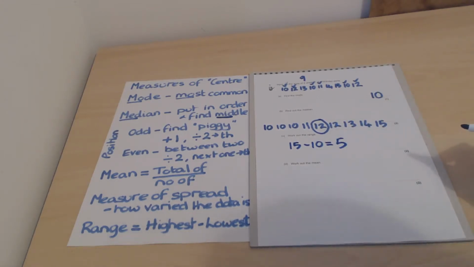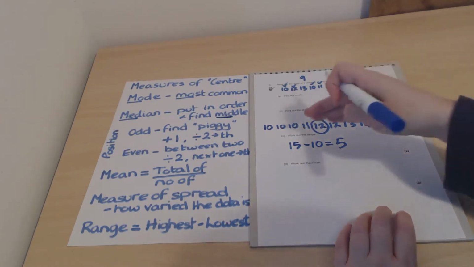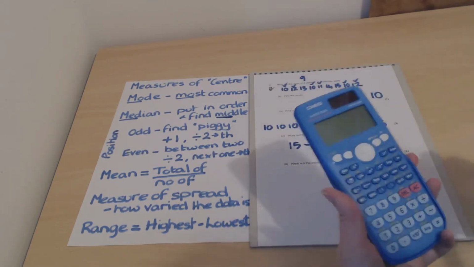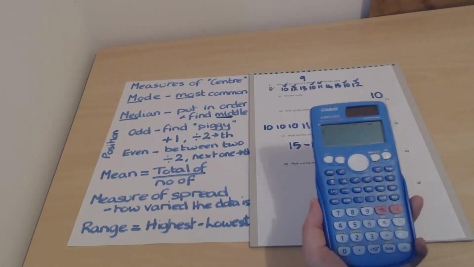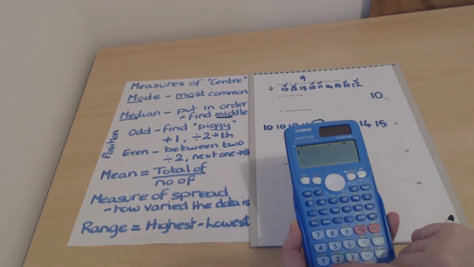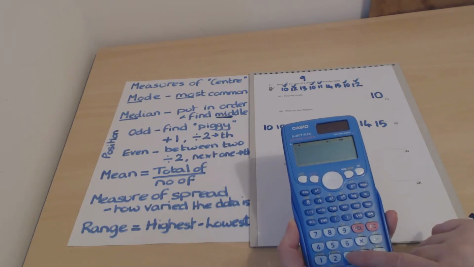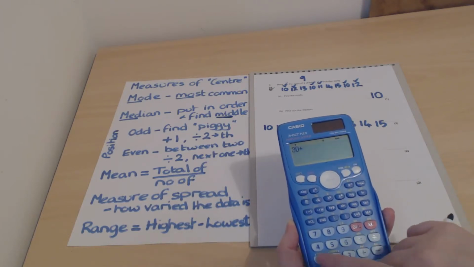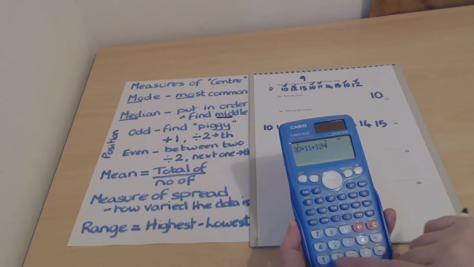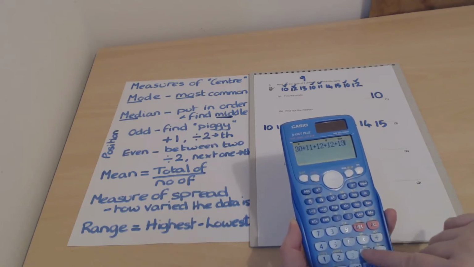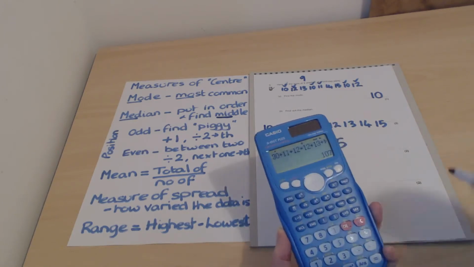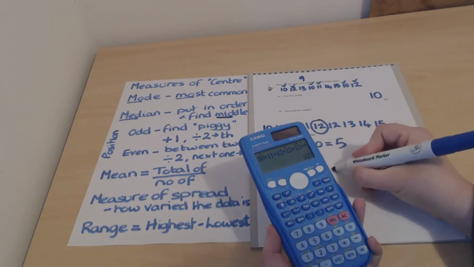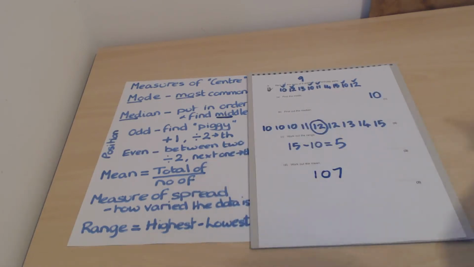So now we've got the hard work to do. We've got to work out the mean. So we've got to add up all of those numbers. It does actually say you can use a calculator for this one, so let's do that in the interest of time. So we've got 3 10s, which I'm just going to put straight in as 30, plus 11, plus 12, plus 12, plus 13, plus 14, plus 15, and that all equals 107.